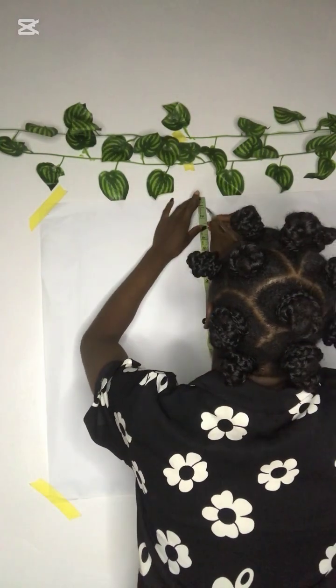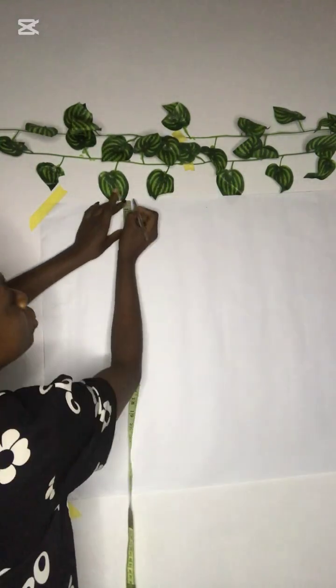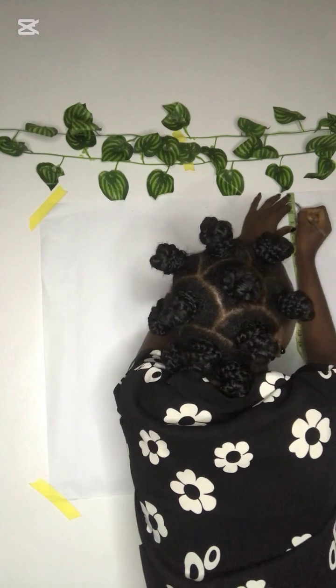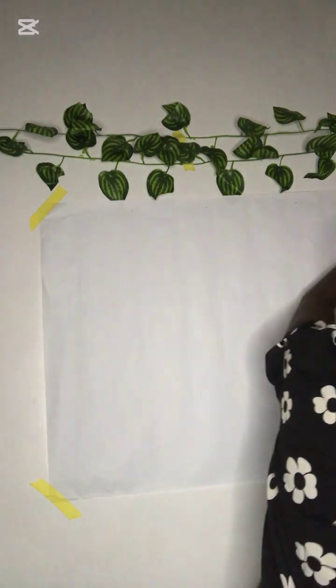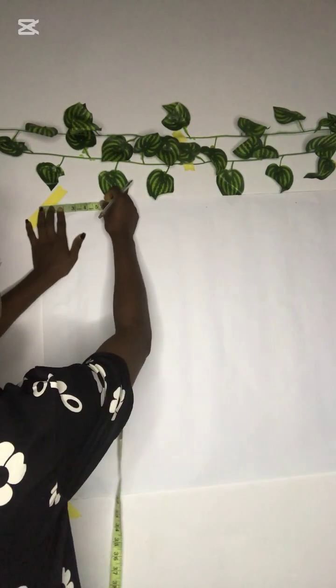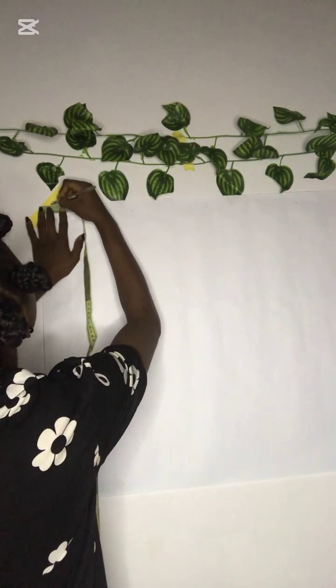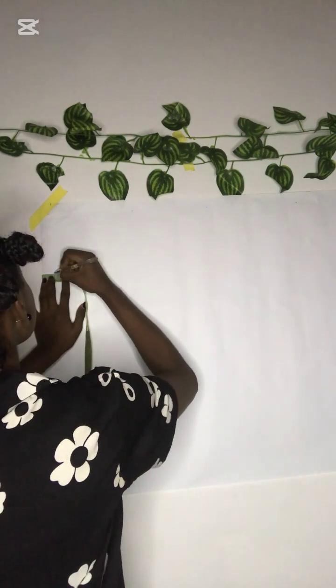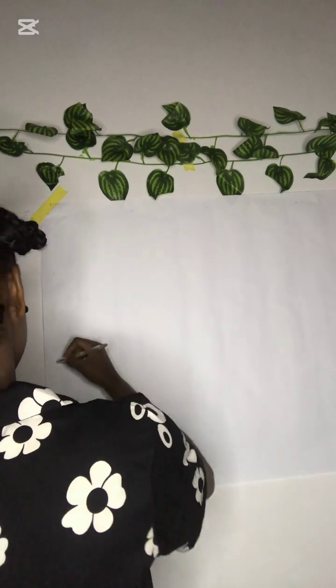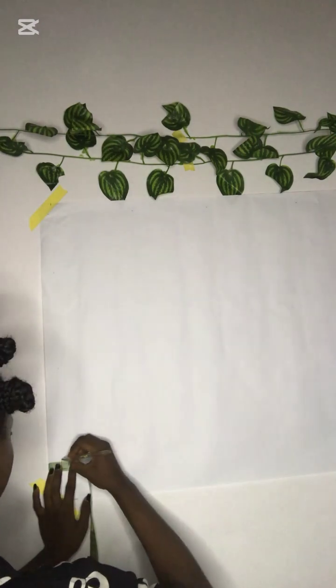I'm just going to mark out 1 inch at the top of my paper, and the same thing for the side of my paper. That's because I'm going to be using a marker for this draft, and I don't want the marker to stain the wall, so that's why I'm going to be removing 1 inch. It's not compulsory to do it, I just don't want to stain the wall.